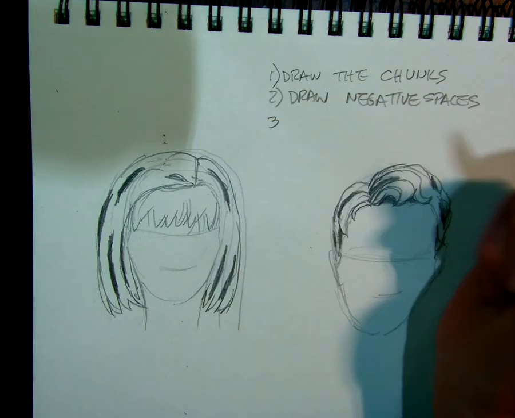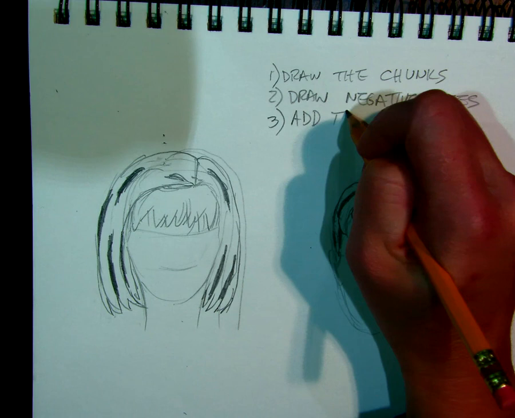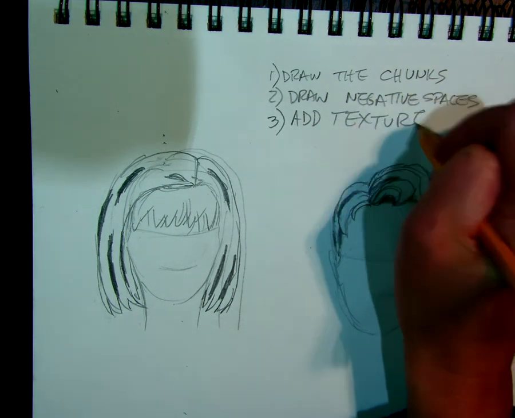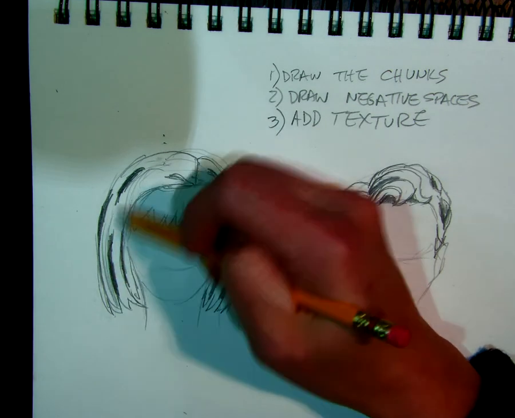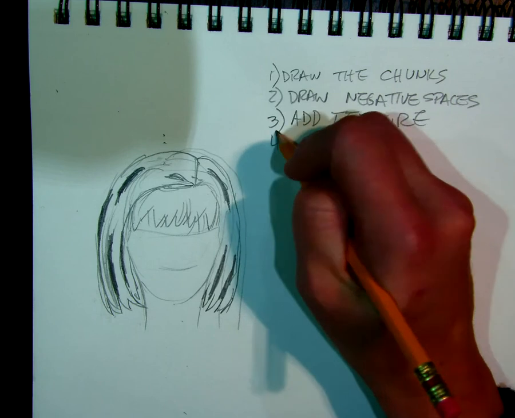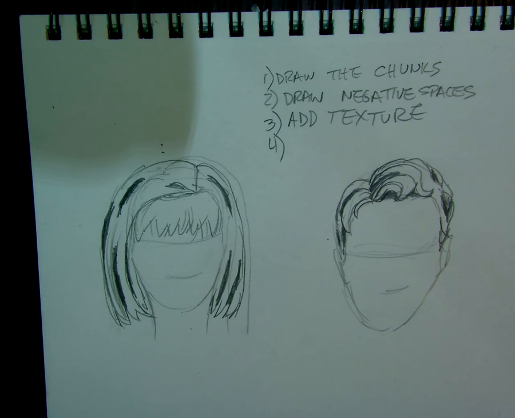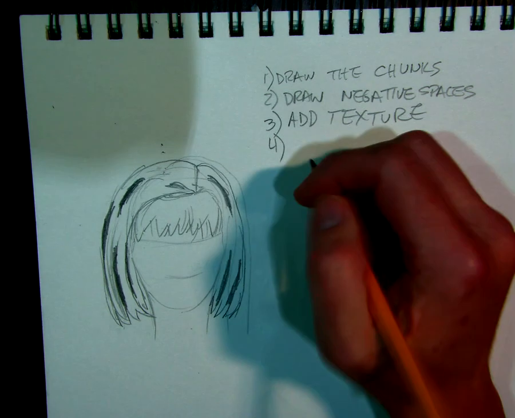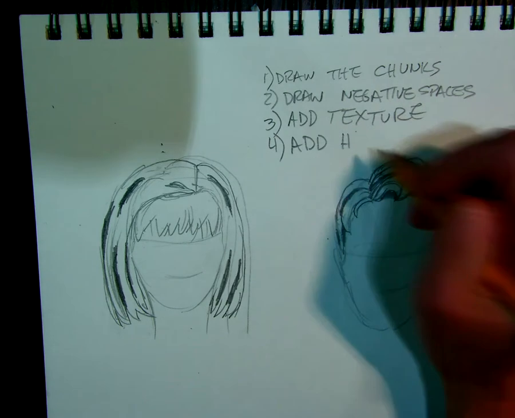The third step is to add texture. So instead of thinking of this as individual hairs, I'm going to be applying a texture to them. Now, the fourth step and the third step, I kind of do at the same time, because the fourth step might involve employing the eraser because it's adding the highlights. But if I can think about where the highlights are going to go as I'm adding the texture, then I won't have to use the eraser as much. So I'm just going to say add highlights and texture at the same time, because we did the shadows already.